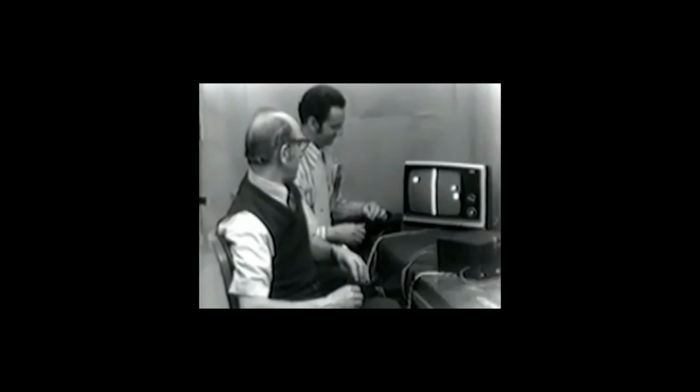So for you young uns who don't know what Pong is, it's generally considered to be the first video game ever created. It's a multiplayer, two-player game where each player controls a paddle on the left and right-hand side of the board respectively. And the goal is to bounce a ball back and forth between you until you can score on the opponent by getting it past their paddle.